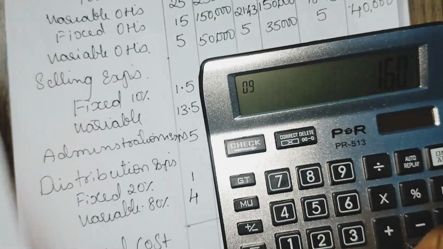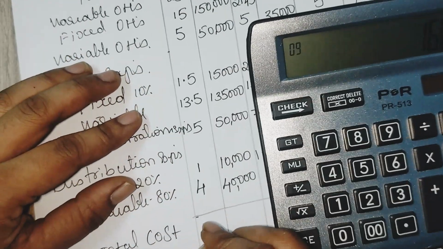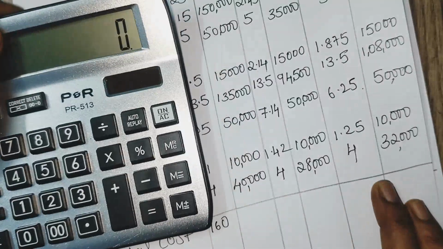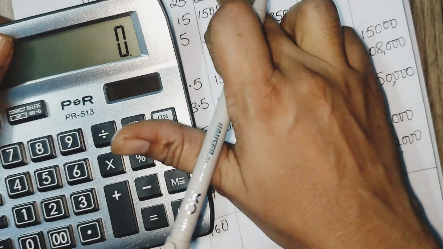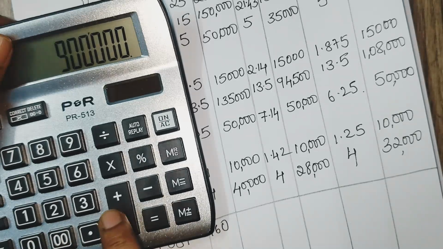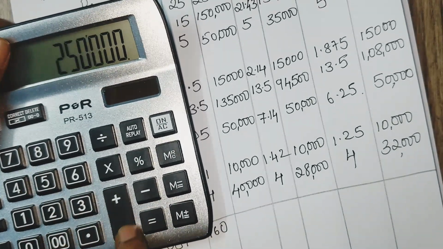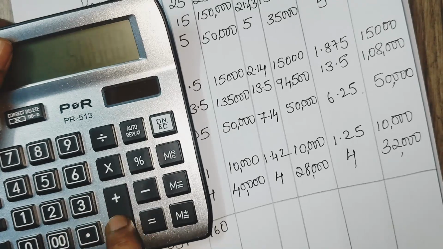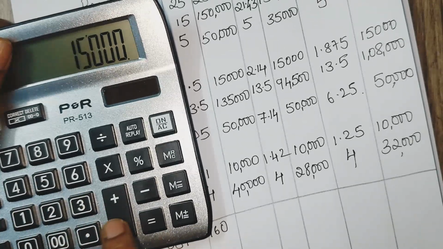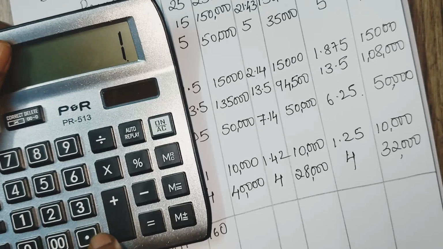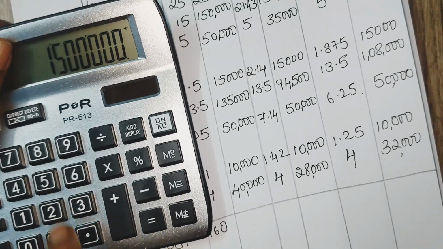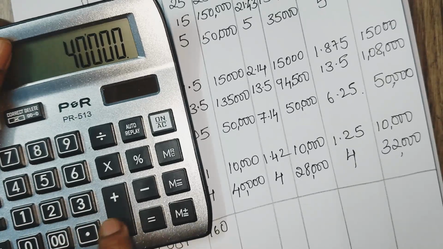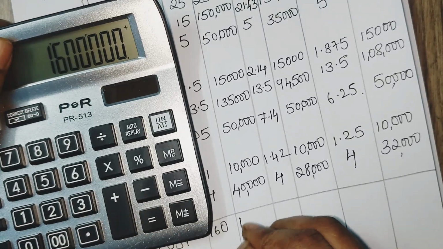See, 160. 9 lakh plus 2 lakh 50,000, 1 lakh 50,000, 50,000, 15,000, 1 lakh 35,000, 50,000, 10,000, 40,000, 16 lakh.